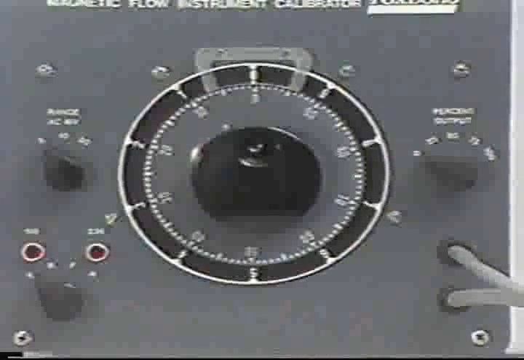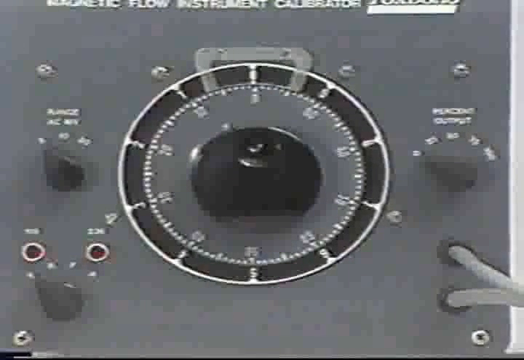The magnetic flow calibrator has several functional features. The range switch is used to select the maximum output signal. The signal options include 5, 10, or 30 millivolts AC. This switch is used to set each output desired for a 5-point check. This magnetic flow meter calibrator has predetermined test points, with millivolt values at 0, 25, 50, 75, and 100% of span.